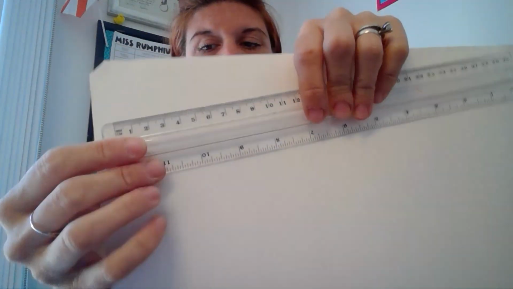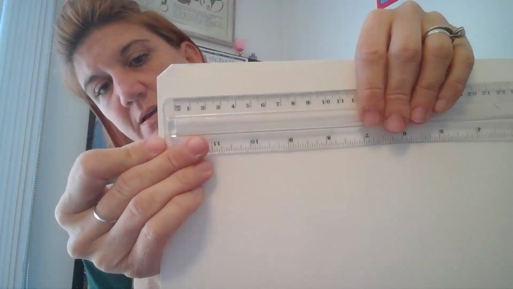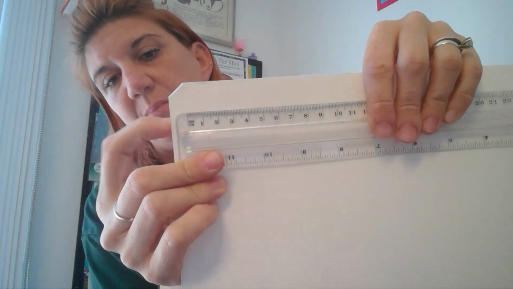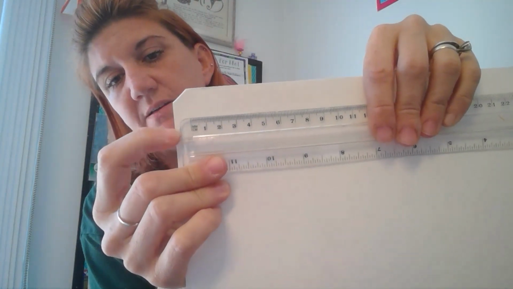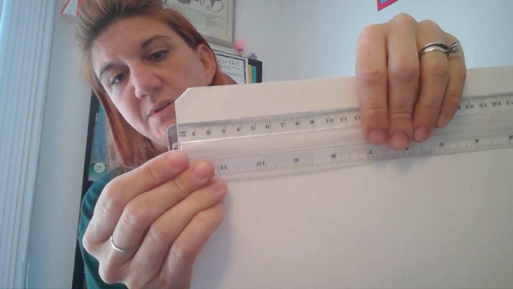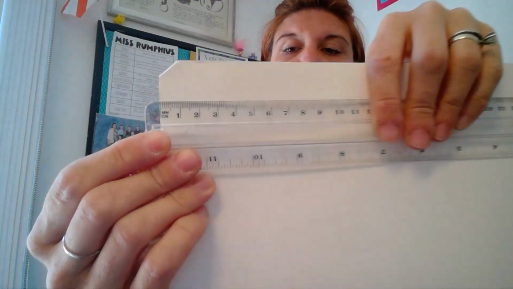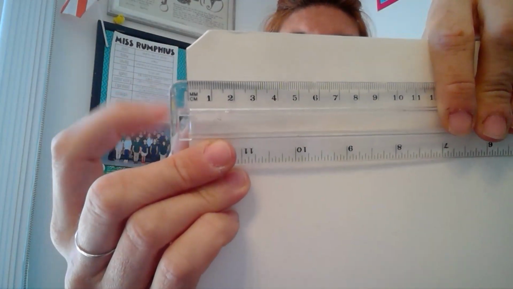And then on the other side of the ruler, we do have that same concept with that white. You can see the white behind that extra space, and it's kind of even bigger on that one. So you want to start measuring right at that line instead of at the edge of your measuring tool.